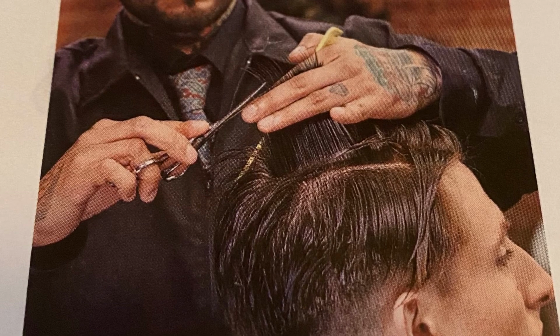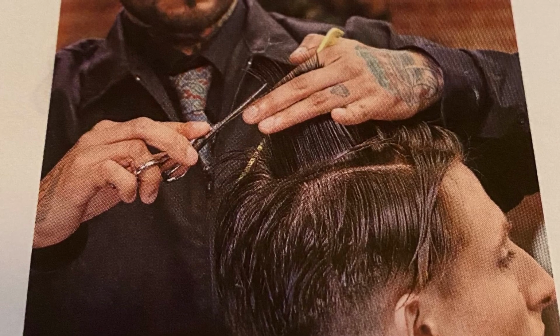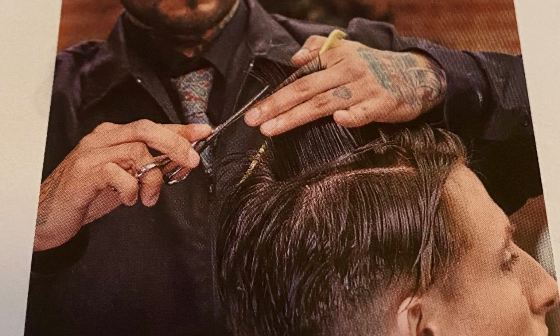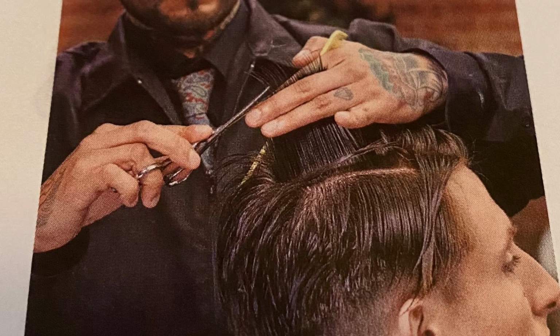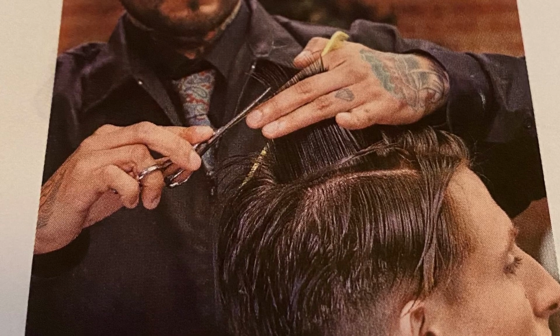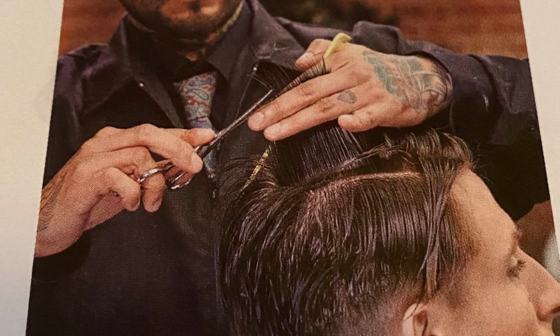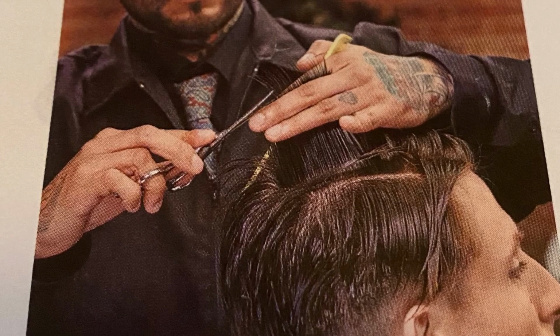Care must be taken not to lose the original or subsequent guide as you move along the section to cut a new parting. When performed correctly, a traveling guide ensures even layering and blending of the hair from one section to another.